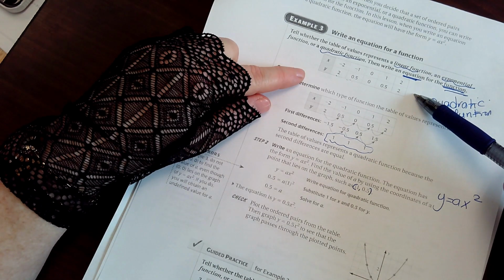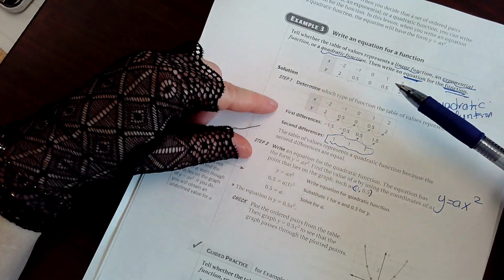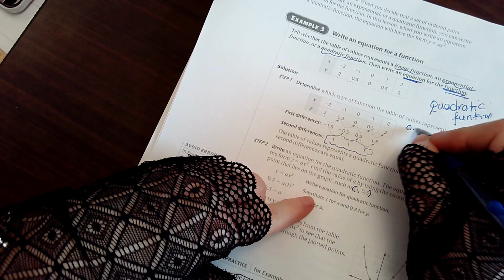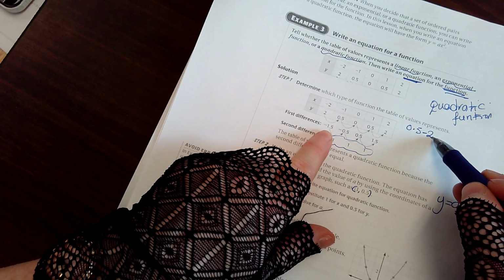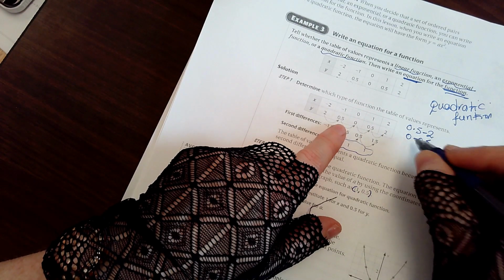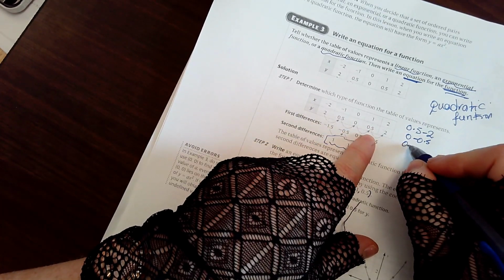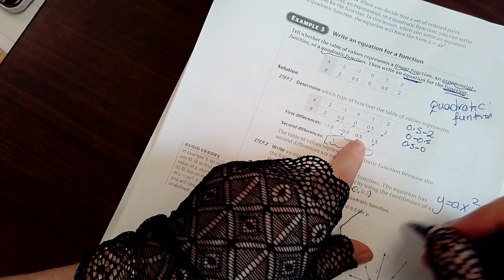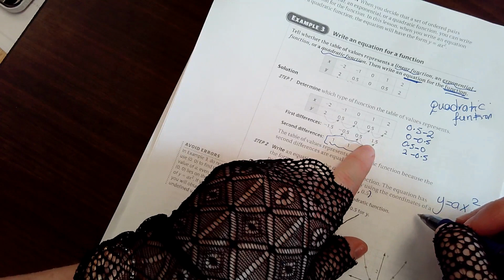I already kind of knew, so I'm going to prove it. I know a quadratic has a constant second difference. So I take the second y-value minus the first. 0.5 minus 2: a half minus 2 is -1.5. Then the next one, 0 minus a half. If I've got 0 and I take away a half, I've got -0.5. Then the next one, 0.5 minus 0. If I've got a half and I take nothing away, I've got a half. And then the last one, 2 minus 0.5. 2 minus a half is 1.5.